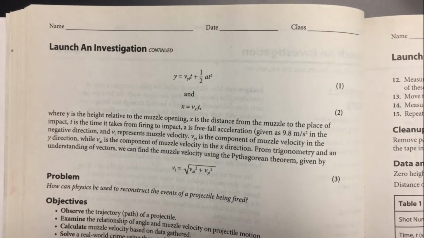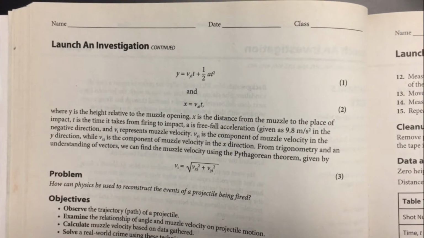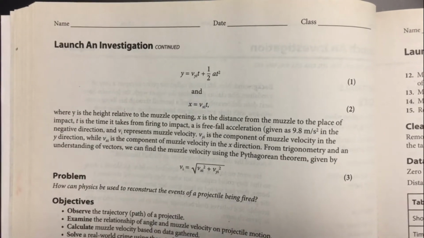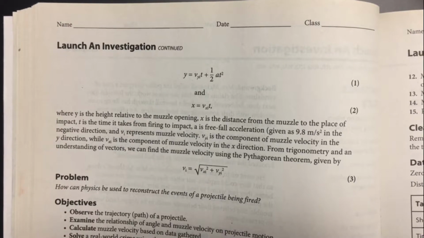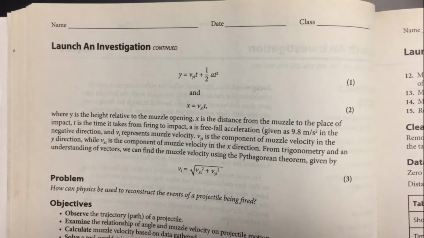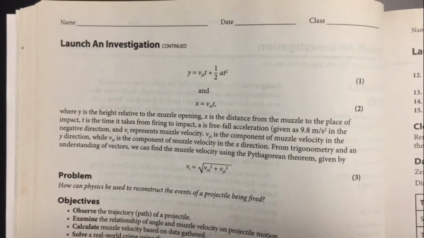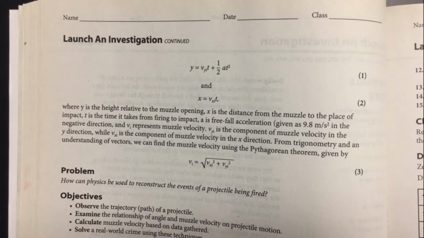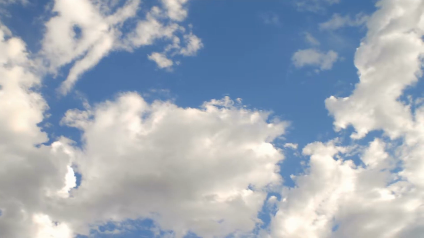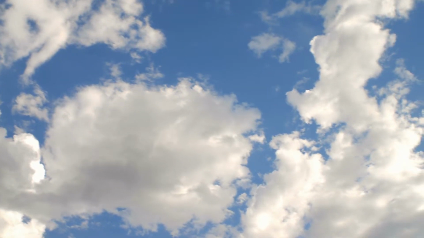Finally, we will use these 3 equations to determine the x and y components of the velocity and the final muzzle velocity of the projectile. Using these velocities, we can make predictions about the distance that the projectile will travel. This is the end of the Launching and Investigation Projectile Lab.